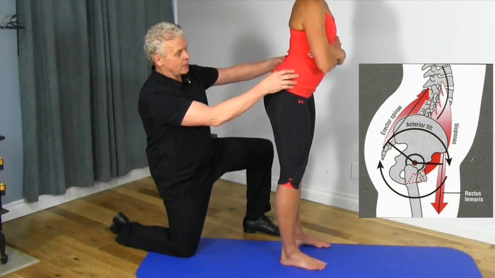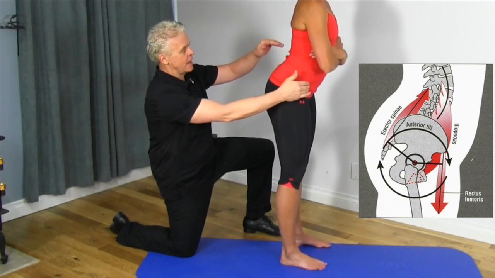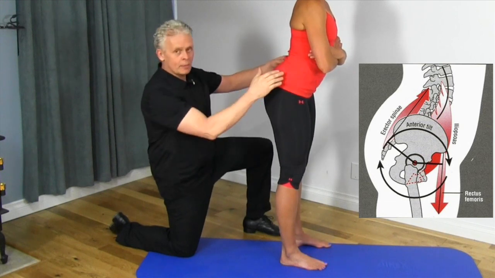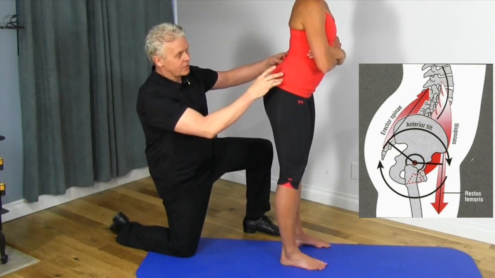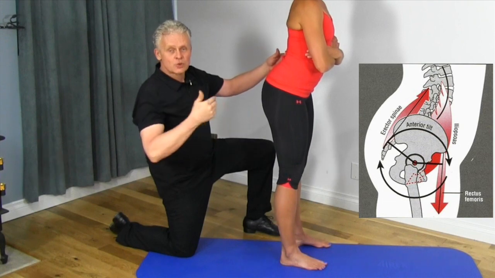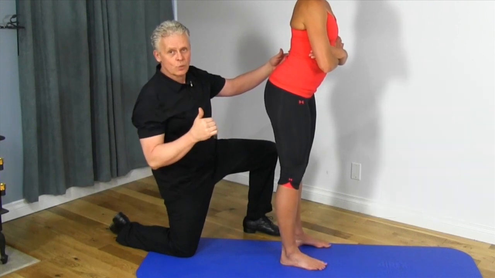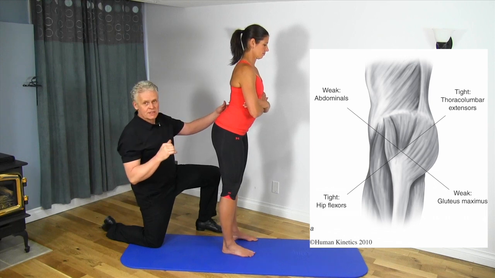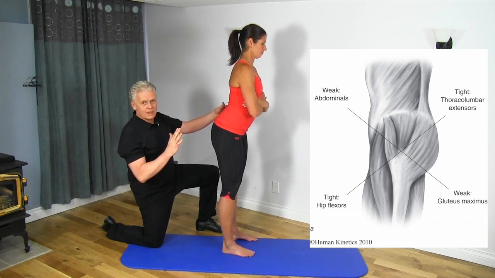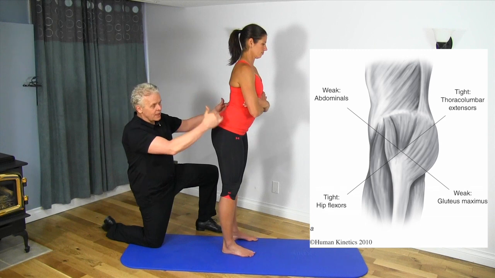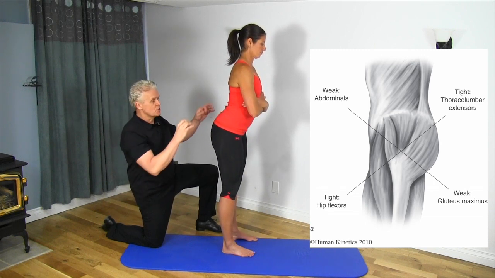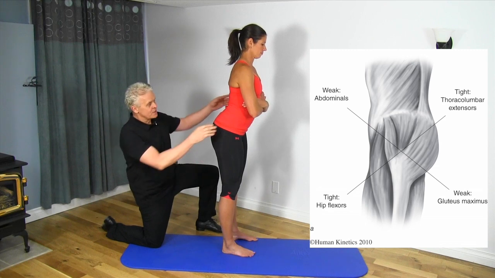So several things happen here: tight hip flexors, tight paraspinals, weak glutes, but also weak abdominal muscles. So to correct this, we need to do a combination of strengthening, stretching, and myofascial work. This is a very common syndrome that can be addressed, but it's not a matter of just going in and dealing with one issue. It's looking at how everything is affected from front, anterior, posterior, and making sure that we bring everything back to its neutral position.